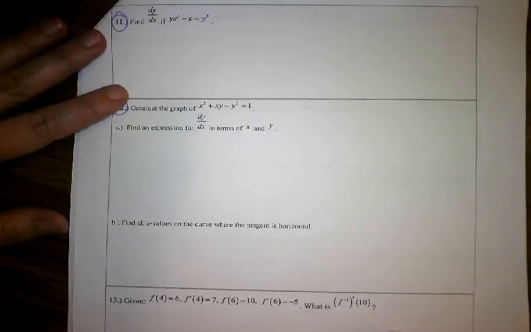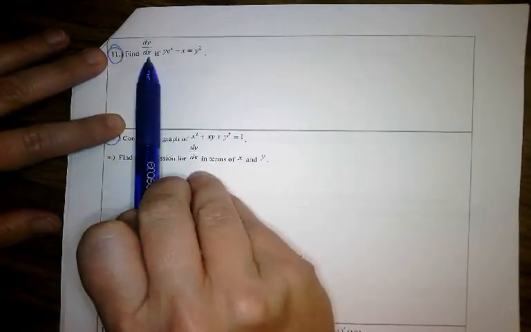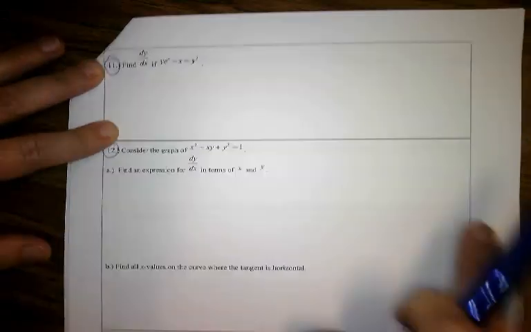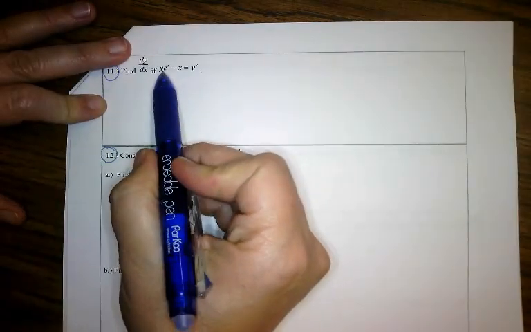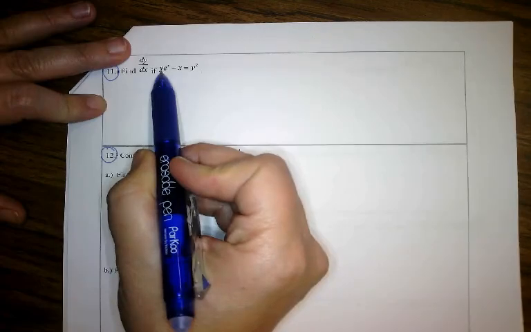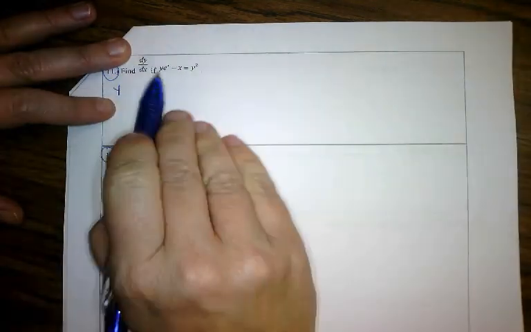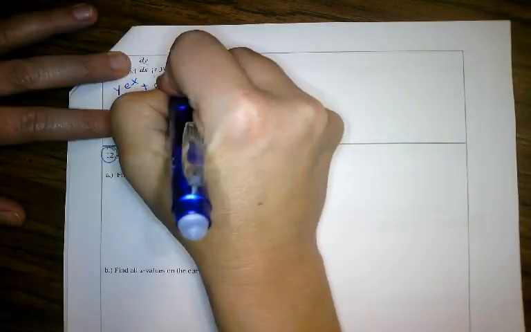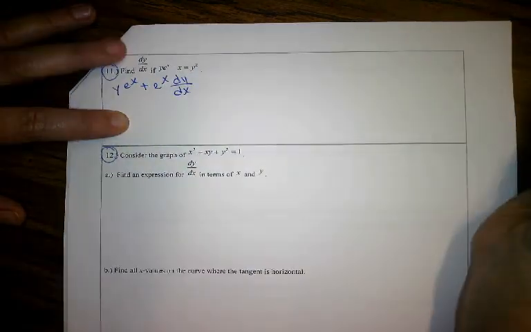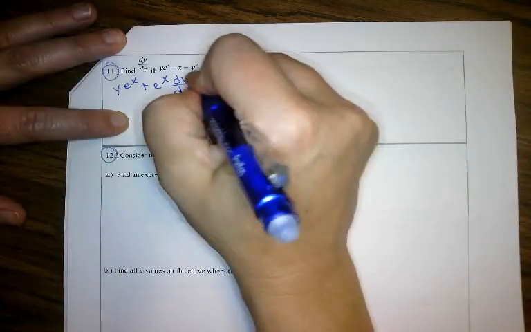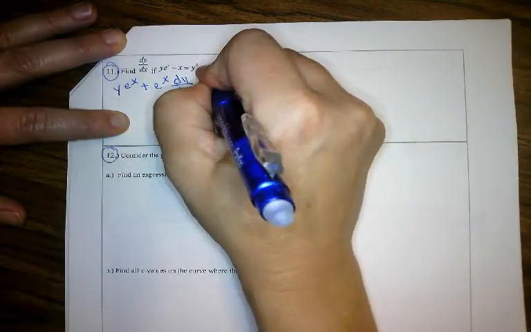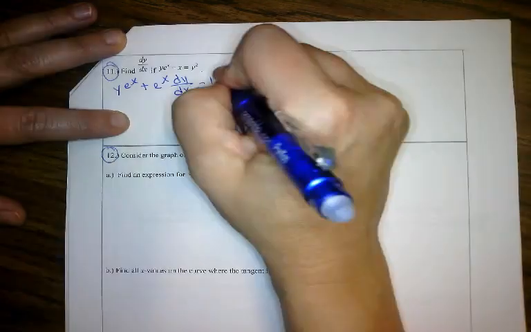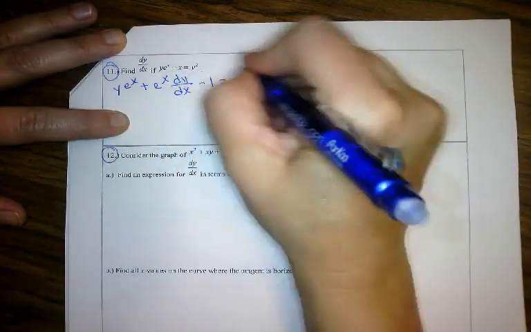Number 11. Find dy dx. So we're doing the implicit derivative here. Right off the bat, I have a product rule right here, so I'm going to do the first times the derivative of the second, which e to the x is just e to the x, plus the second times derivative of the first, which would be 1 dy dx. Derivative of negative x is just negative 1. Dx over dx would cancel. And then this would be 2y dy dx.